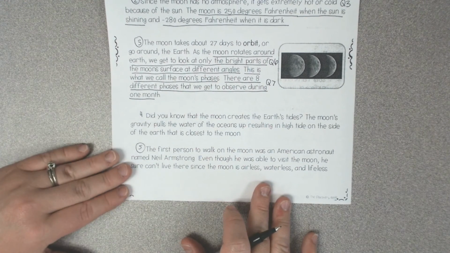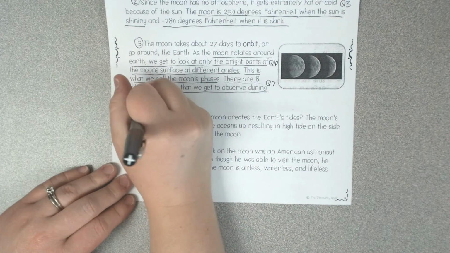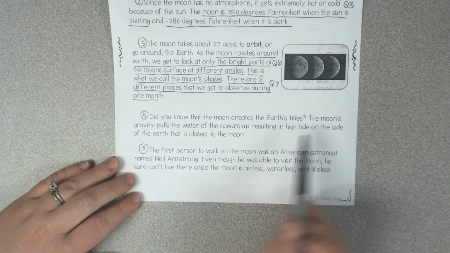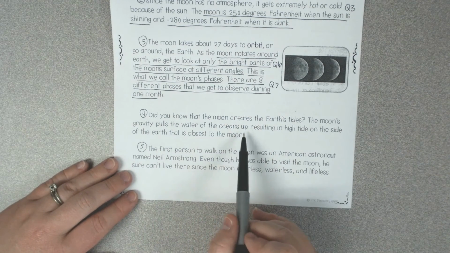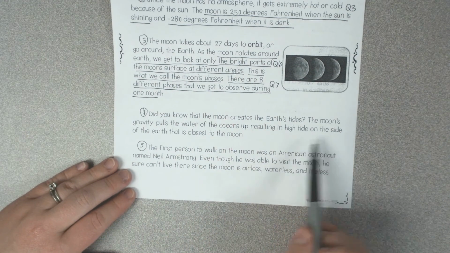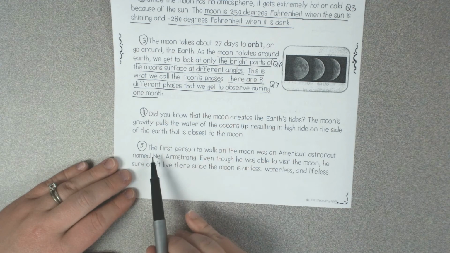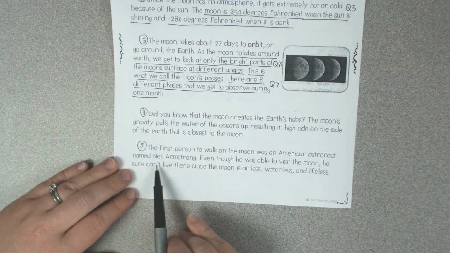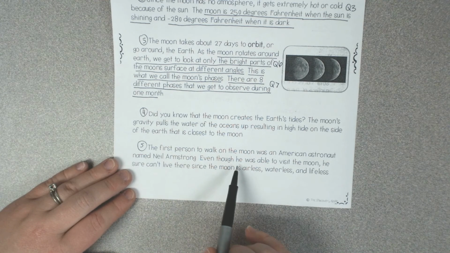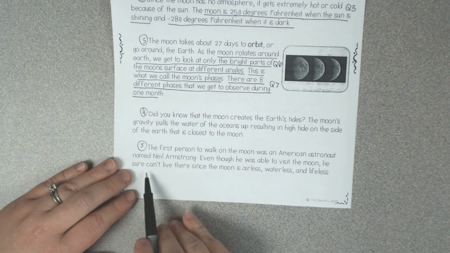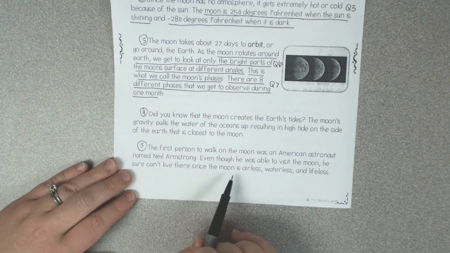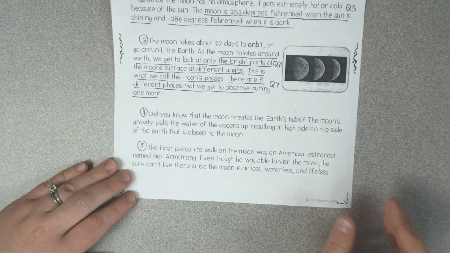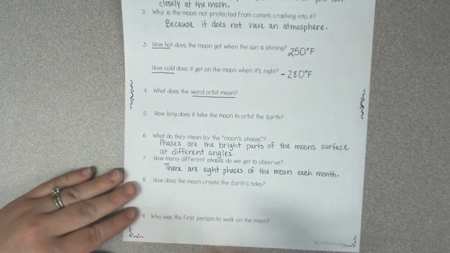Let's read these last couple of paragraphs. Oops, forgot to circle this one. Did you know that the moon creates the Earth's tides? The moon's gravity pulls the water of the oceans up, resulting in high tide on the side of the Earth that is closest to the moon. The first person to walk on the moon was an American astronaut named Neil Armstrong. Even though he was able to visit the moon, he sure can't live there since the moon is airless, waterless, and lifeless. So cool.